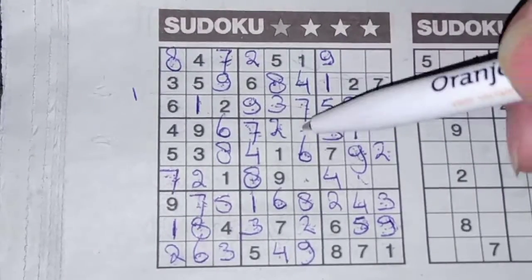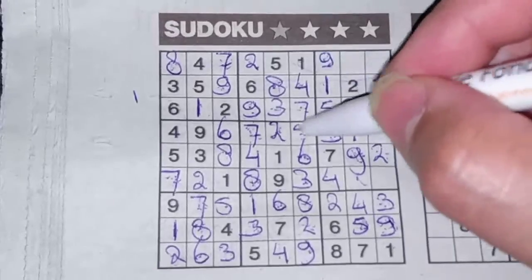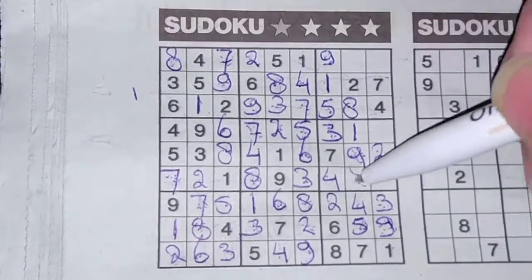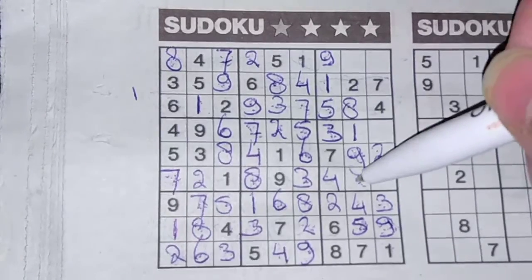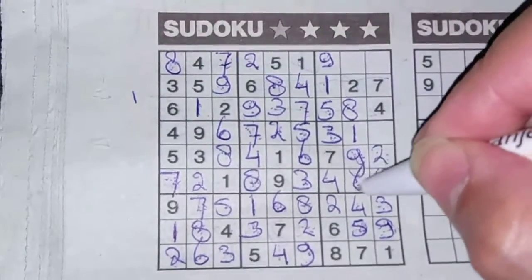Now we have a 3 here, so this cannot be a 3. This should be the 3, and this should be the 5. Two numbers left in this row for the numbers 5 and 6. We have a 5 here, no 5 there, 5 should be here, and a 6 goes there.